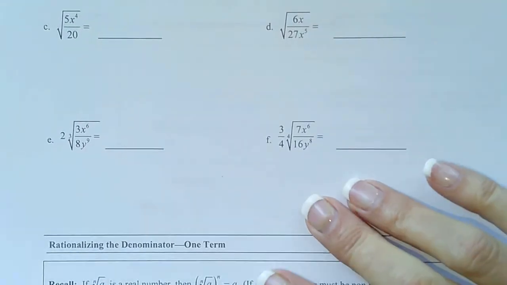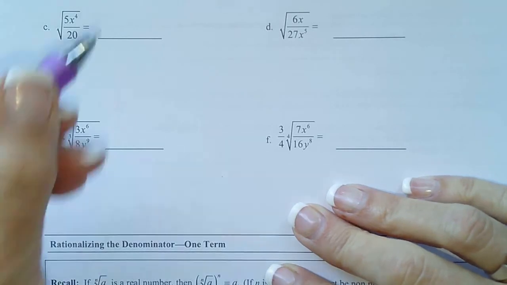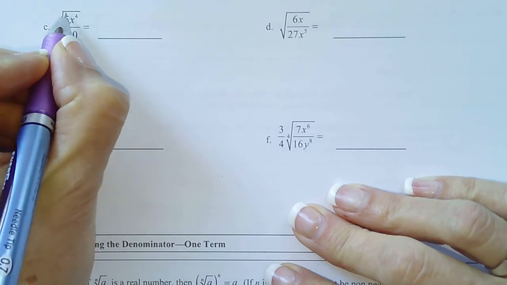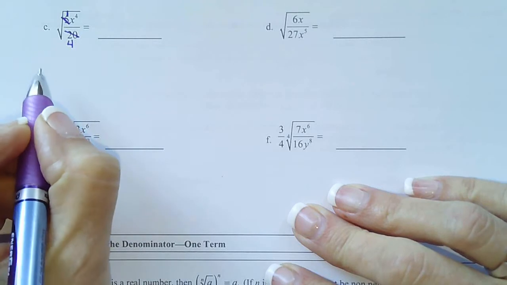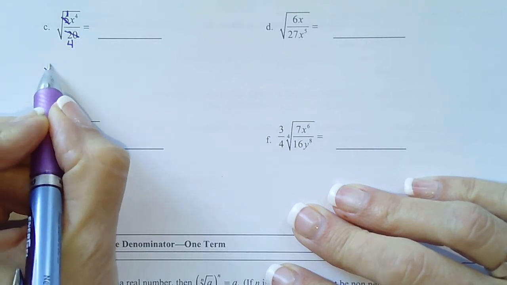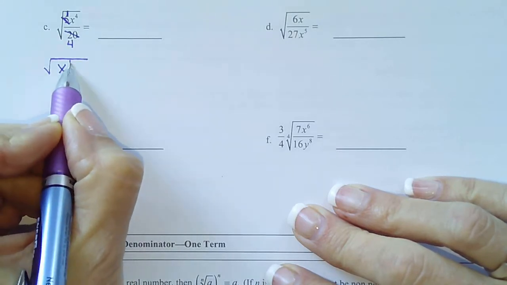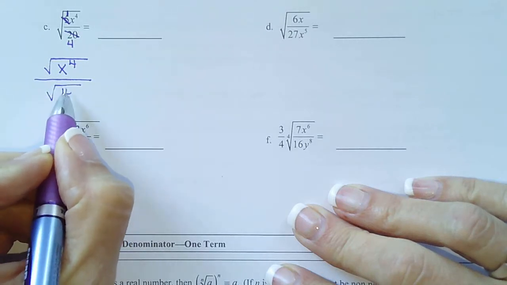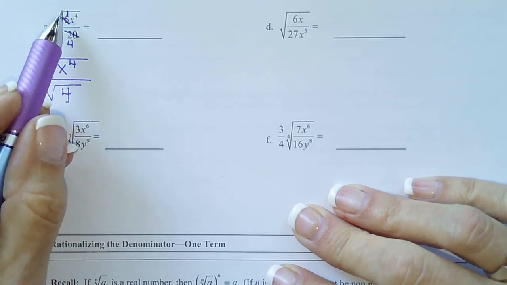Okay, so we have some more to practice on. So notice 5 and 20 have something in common. So I should simplify that. So 5 goes into 5 once. 5 goes into 20 4 times. So that would leave me with, I'm going to split it up into separate radicals now that we have it simplified. Square root of x to the 4th over square root of 4.